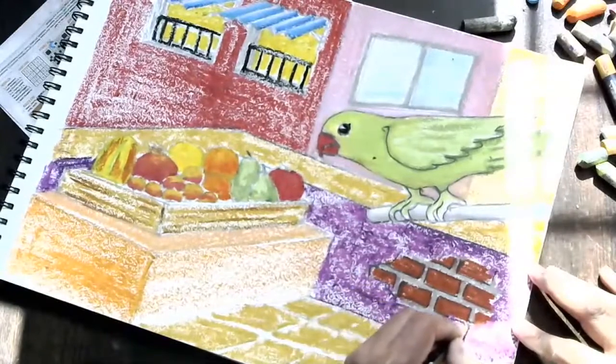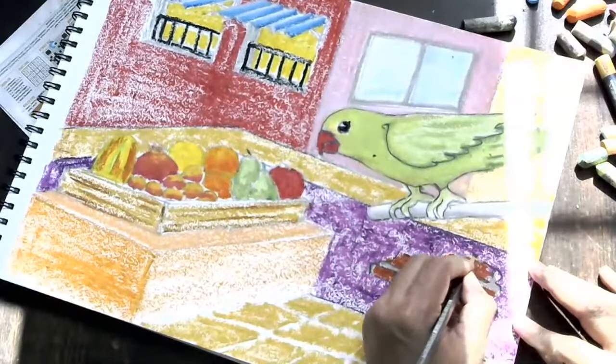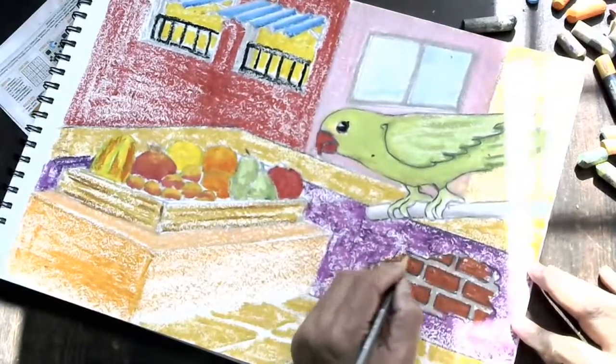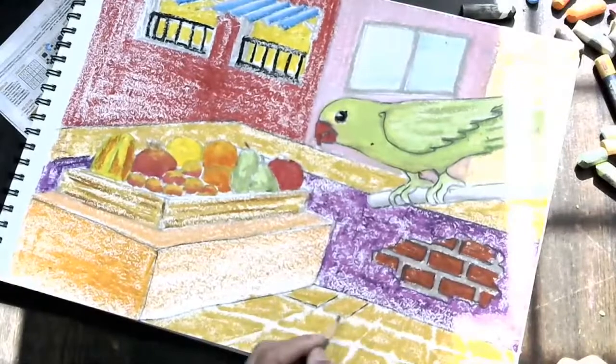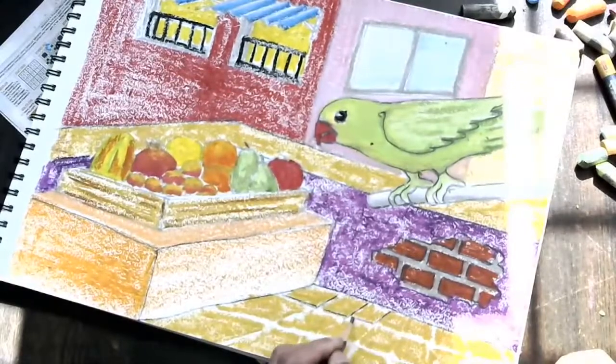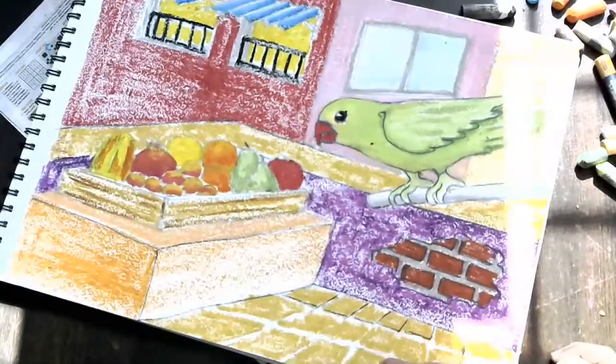It may not be really important, but this actually makes the drawing look fantastic. Okay, the flooring also you should do individually like this. Just leave it here, leave it here, leave it here.